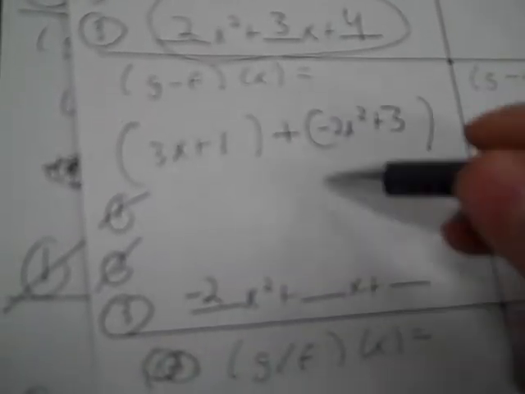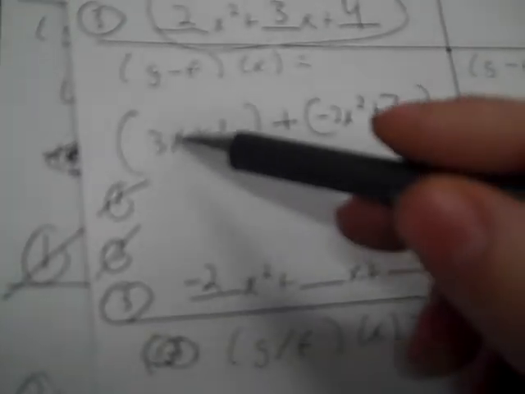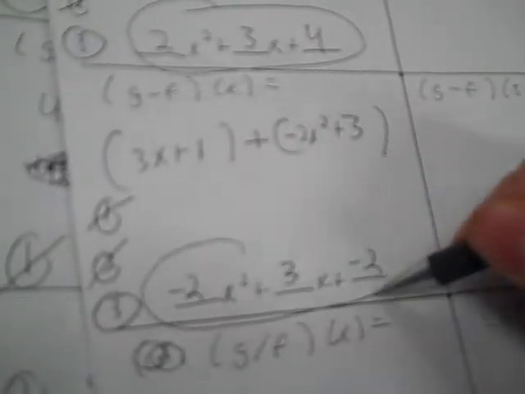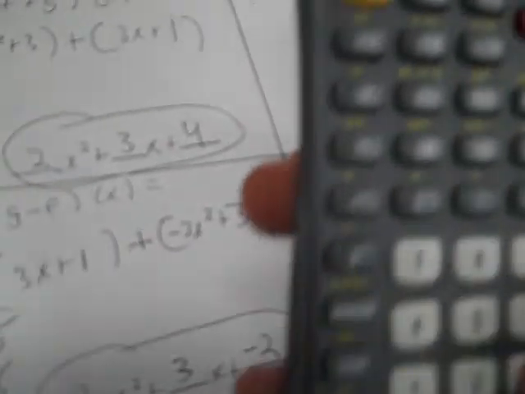X, remember, before you do this, make sure you have a plus sign so you're adding the binomials and not subtracting them. X, you got 3. Then 1 and negative 3 makes negative 2. Now we insert the 3 into the expression. Negative 11, okay?